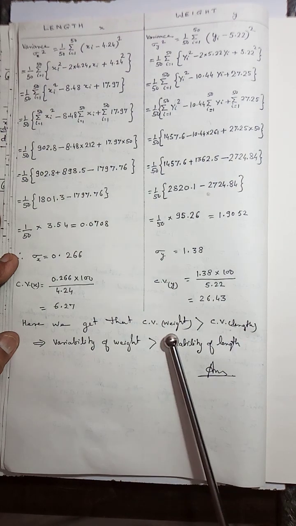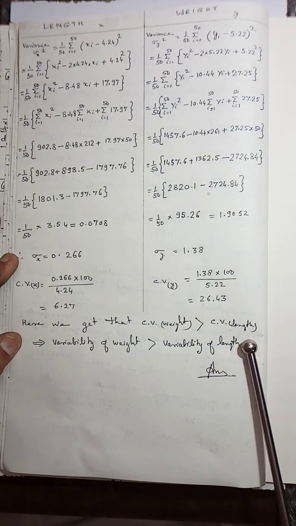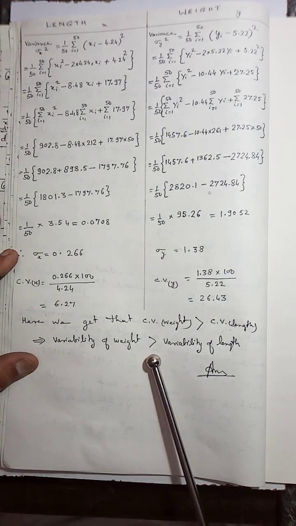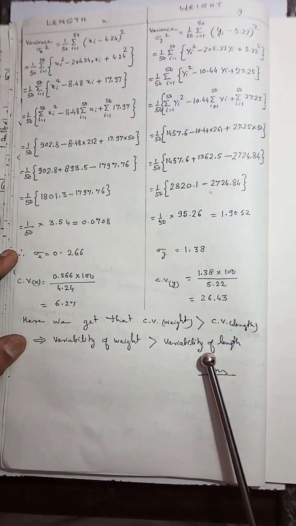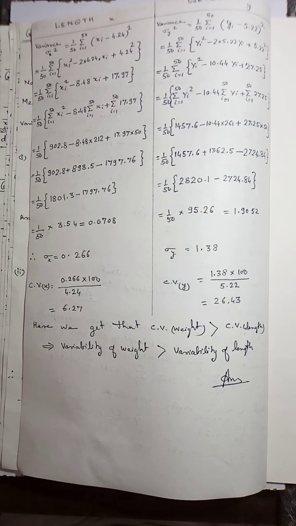Here we get that the coefficient of variance of weight is greater than the coefficient of variance of length. So variability of the weight is greater than the variability of the length. This will be the required answer of this exercise. This question is also question number 5. That's all.